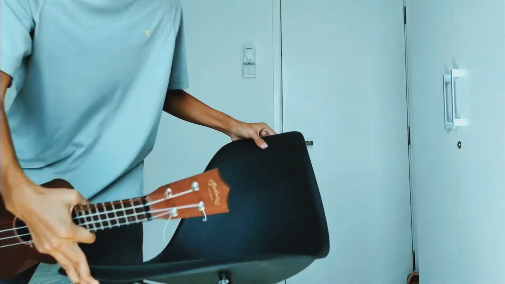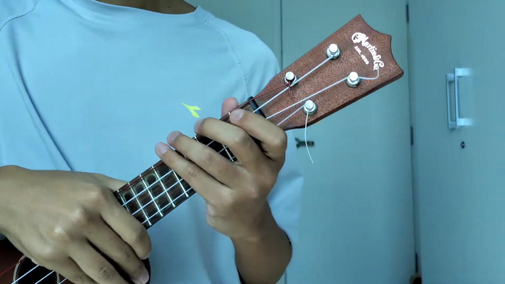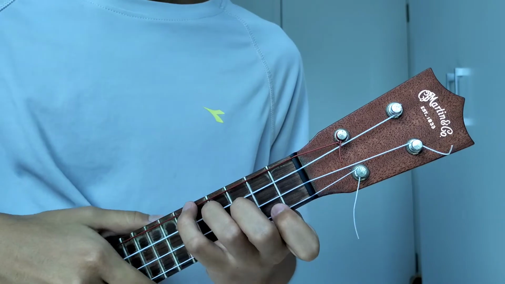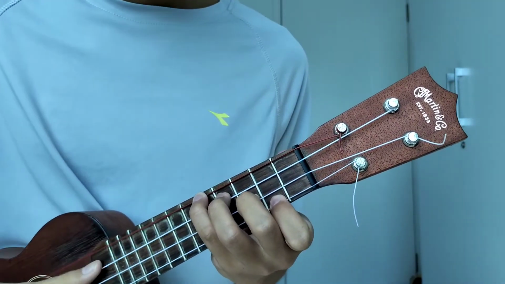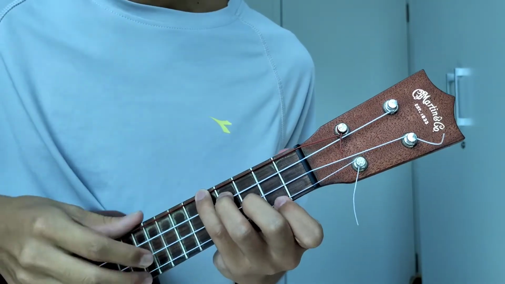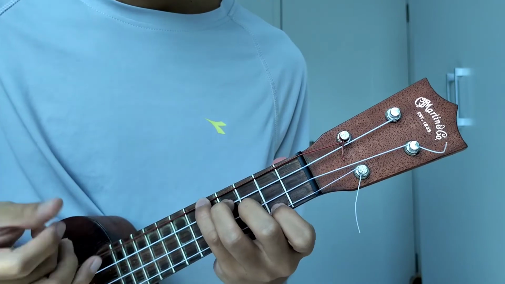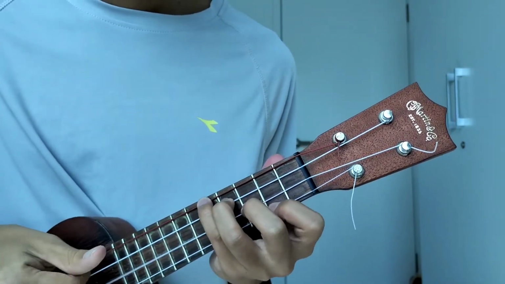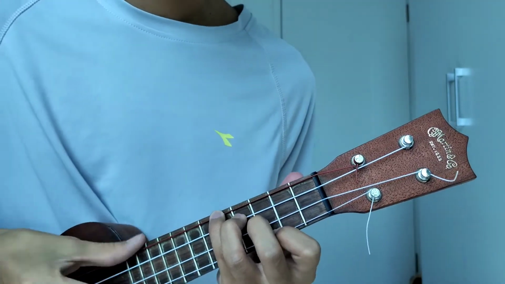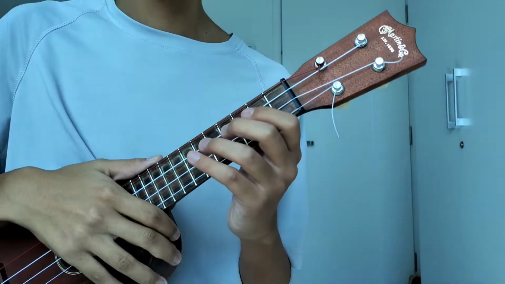All right, let me bring this chair here. The first one is plain vanilla C major 7. Oops, I was supposed to use that note. So it's playing C major 7.